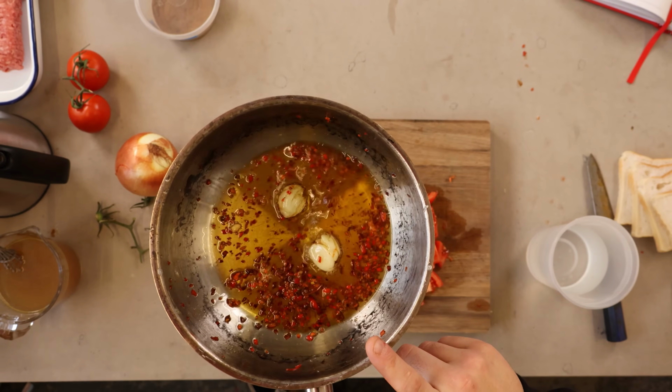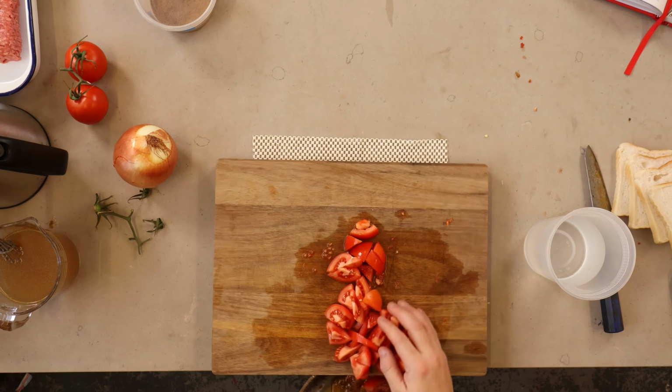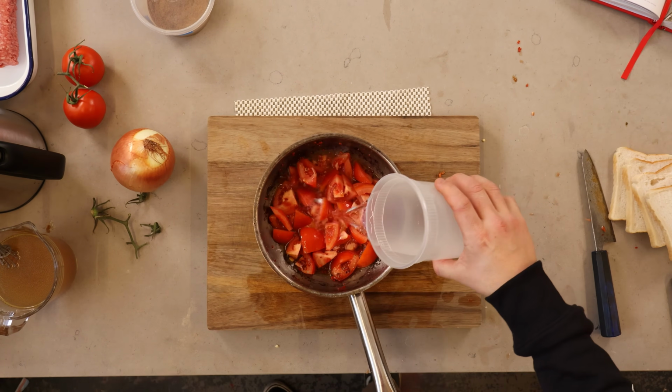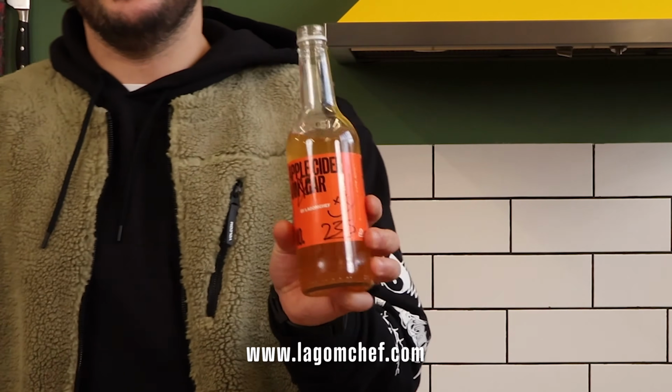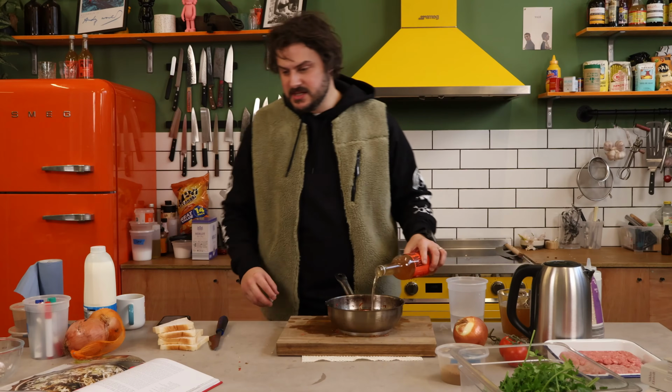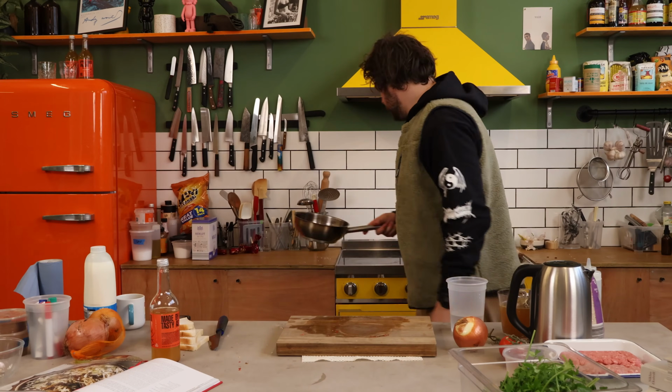I've semi-burnt the chilies a little bit because I was being an absolute idiot. So tomatoes are going to go in. Then it says water, yummy. And then it says apple cider. Just use some of my own. You can now get this on my website if you want some. How much does it say? And then it says ground cumin. Right, bring this to the boil.